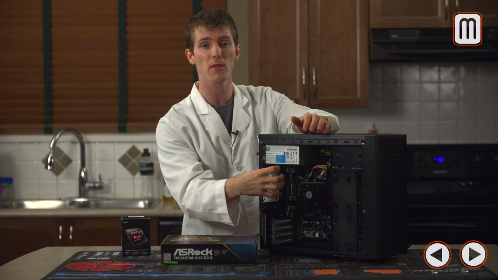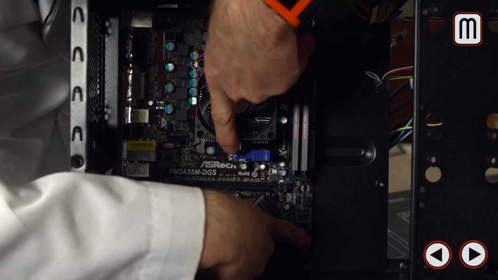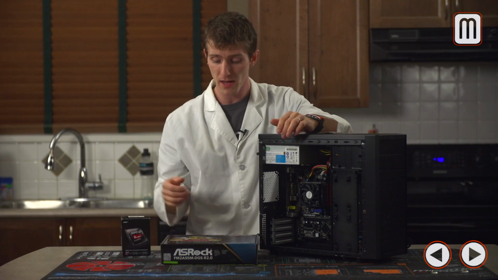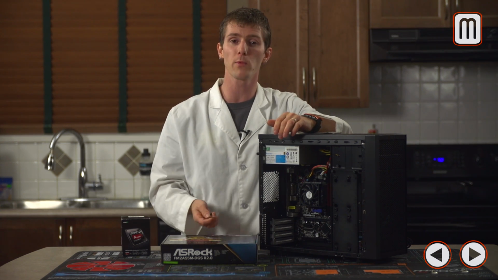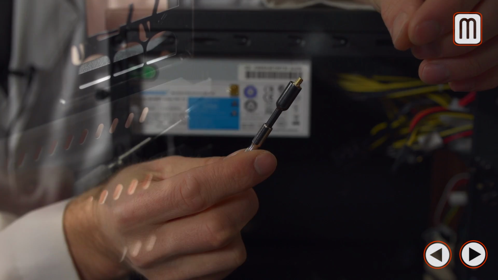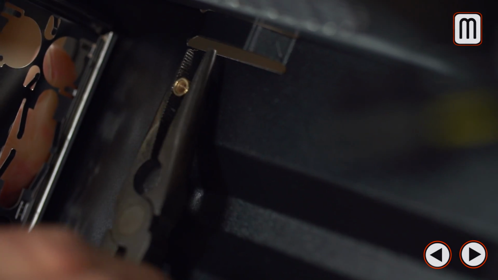All we've got to do is hold the motherboard up and we can see which holes the motherboard standoffs need to go into. Once we've determined that, there are a couple of different ways to install them. Number one is if you happen to have one of these handy little screwdrivers, you can install them with that, but unfortunately this case doesn't come with one. The other option is to install them by hand and then tighten them the last little bit with a pair of pliers or something along those lines.